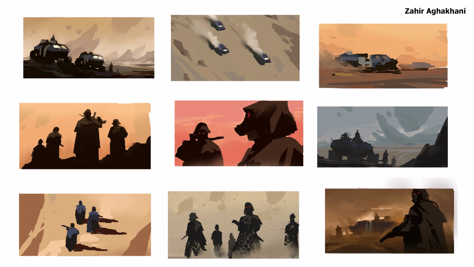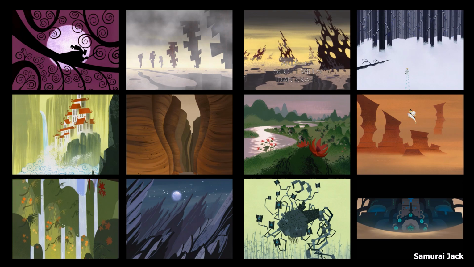These are exactly the sort of things that you could then dissect and then make a much more detailed painting of, or even a final film frame. Another example of these is Samurai Jack. Now these, of course, were backgrounds that were for the actual show itself, but each one of these is a perfectly good little color sketch that you could do to then do something much more detailed off of if that was the style that you were going for.